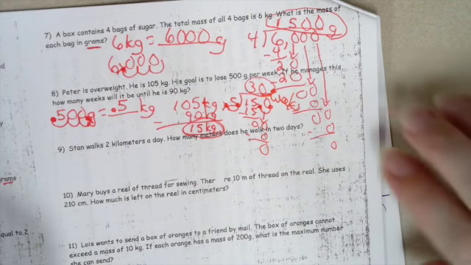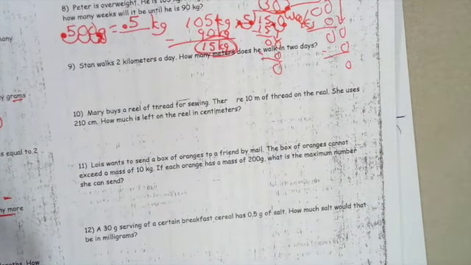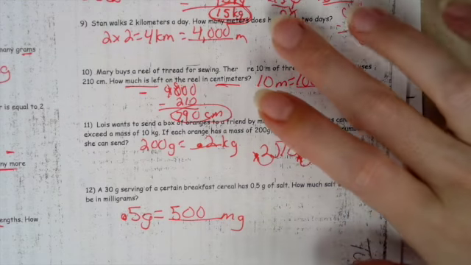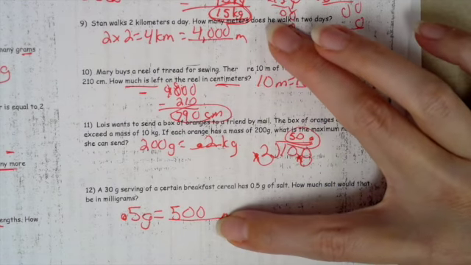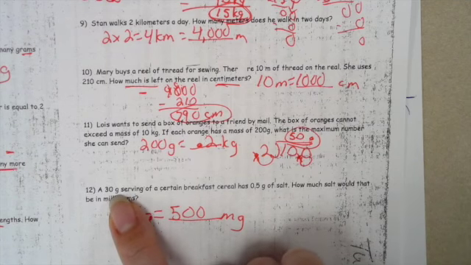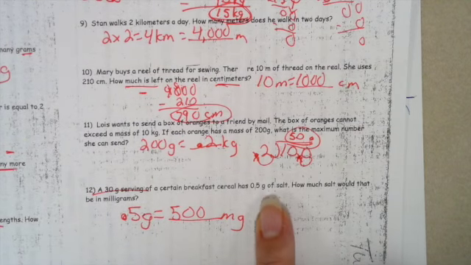I want you to pause the video and try 9, 10, 11, and 12 on your own. So you should have worked out 9 through 12. Number 9 and number 12 were pretty easy. Number 12 you might have gotten confused on because it said 30 grams, but that was just useless information they gave you. You actually didn't need that at all. They just wanted you to take the 5/10 of a gram and tell how many milligrams that was.